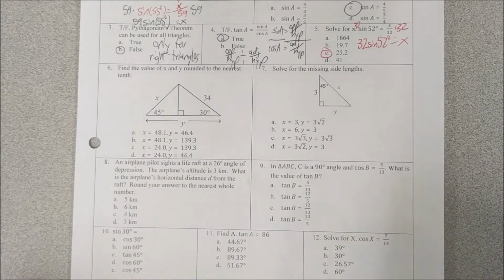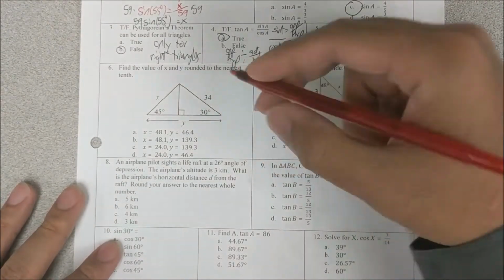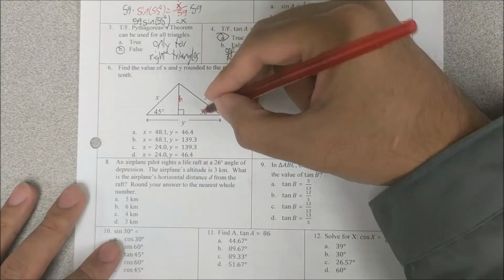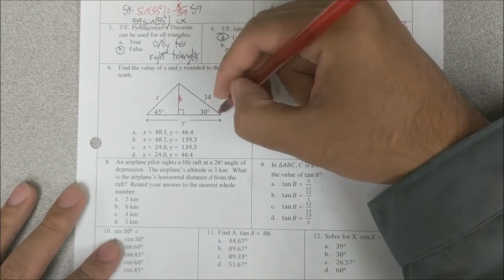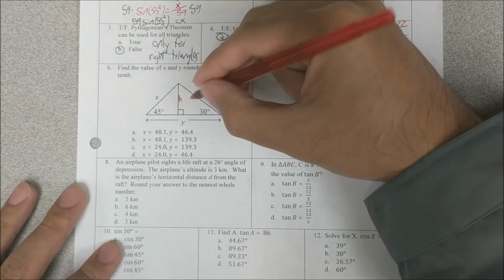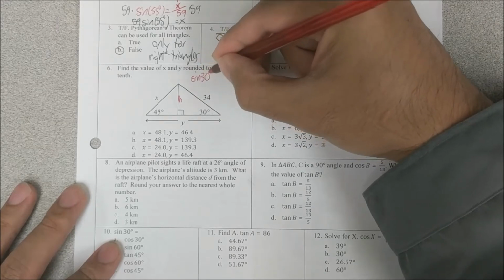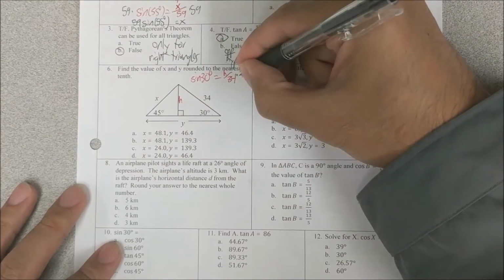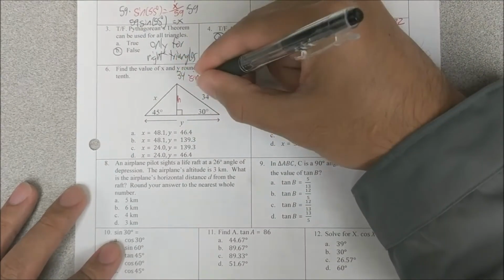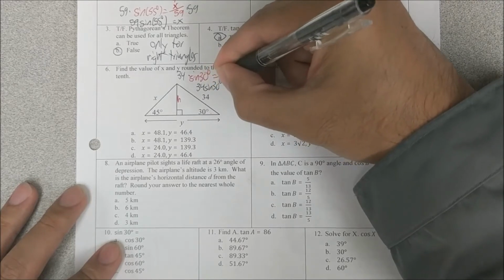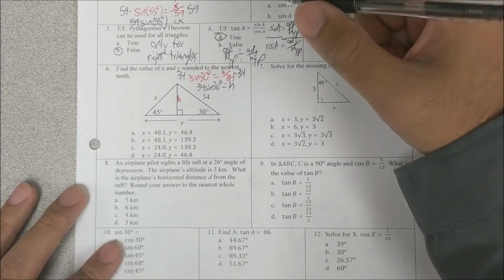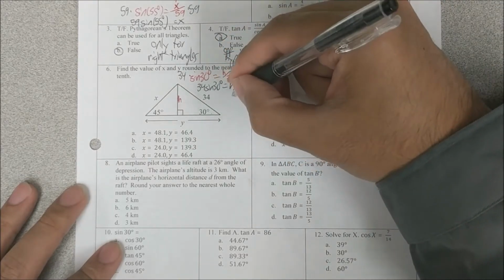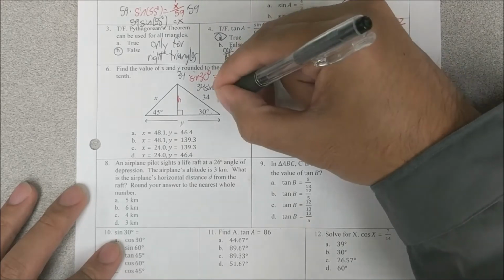Find x and y to the nearest tenth. Okay, so first I'm gonna find this line right here, which I'll label h. So I know the hypotenuse, and I want to know the opposite of 30. So opposite and hypotenuse, I'll use sine. And then I need to get the variable by itself. So 34 sine of 30 degrees equals h. And then you can use a calculator or the special right triangles to know that h is 17.